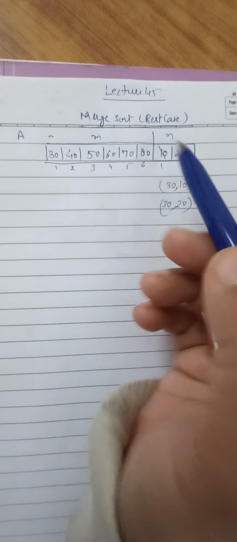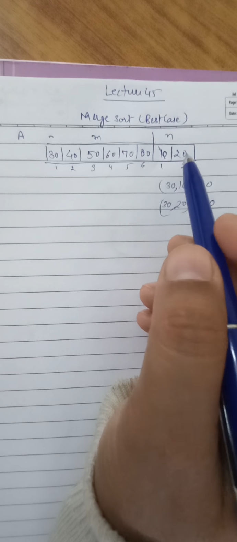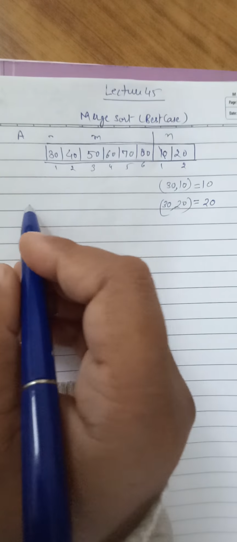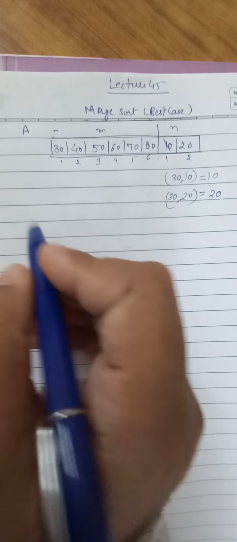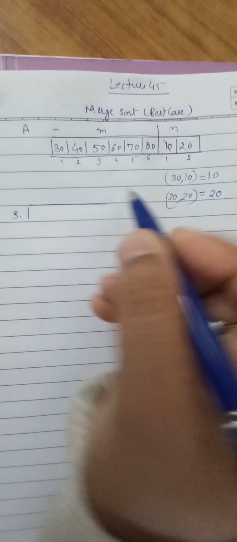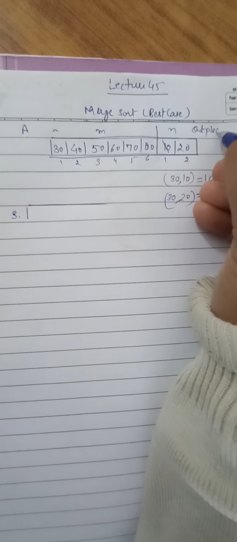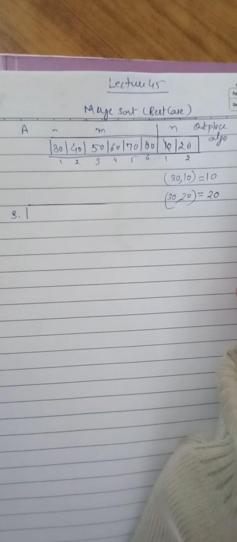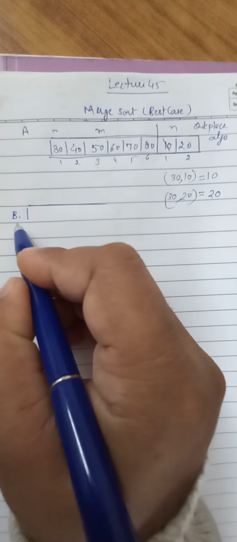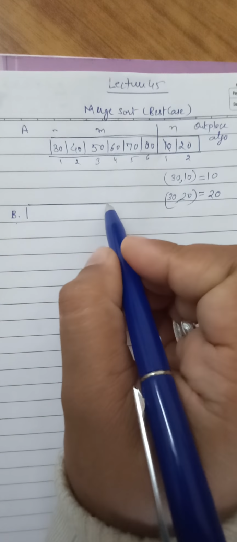Now after these two comparisons, we will copy all to another array which we call the B array, because we know this is an outplace algorithm. It is outplace because we need another array in which we store all these elements after sorting.